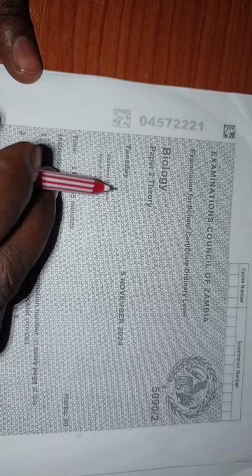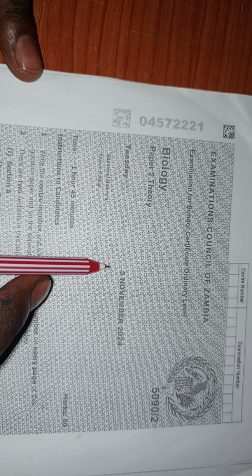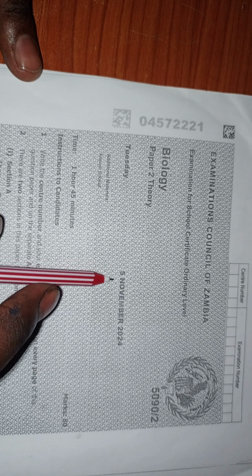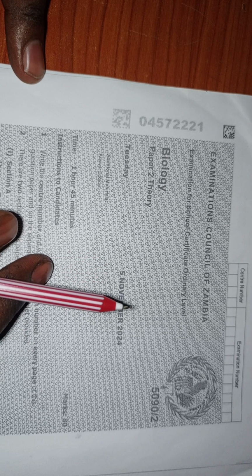With me here is the Biology Paper 2 theory, 2024 internal paper, and it was written on 5th November on Tuesday. So I'll try to solve Section A questions. The next time I'll do Section B.